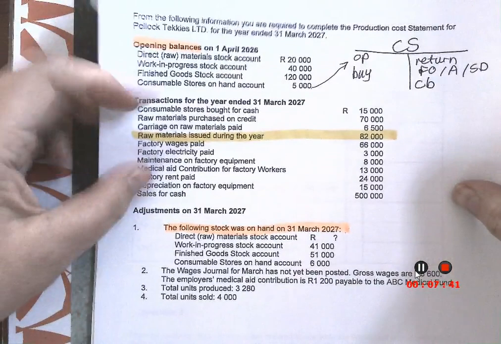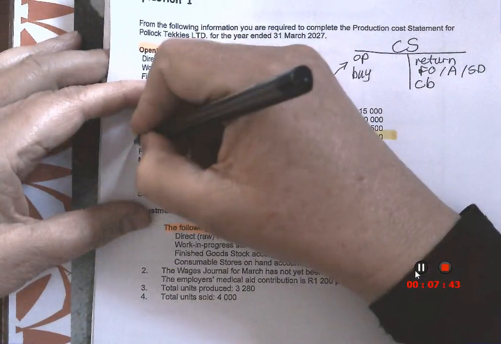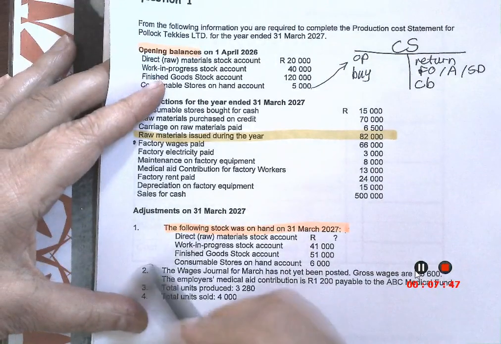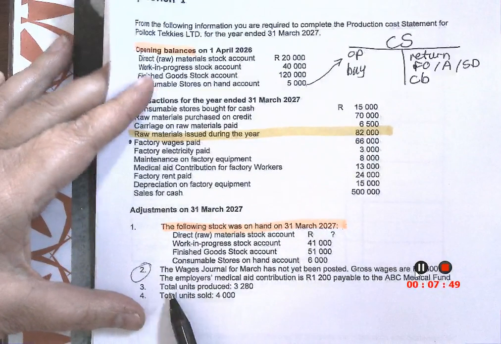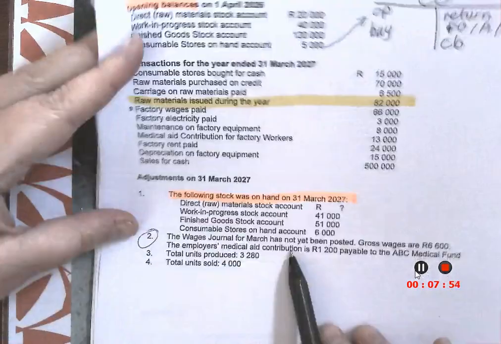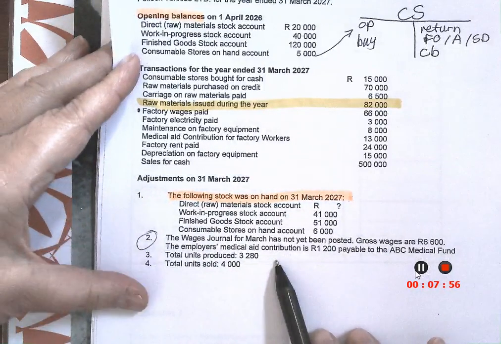Direct labor. There they say factory wages paid. Let's see, they say number 2: the wages journal for March has not yet been posted. Gross wages are 66 and contribution so much.